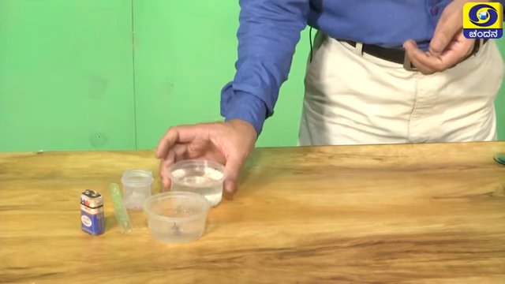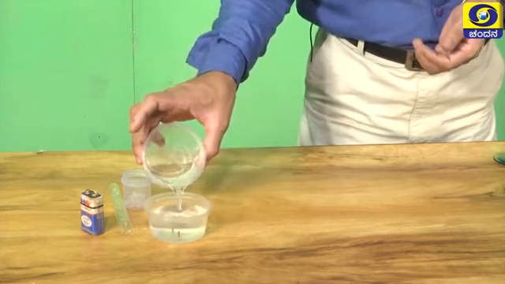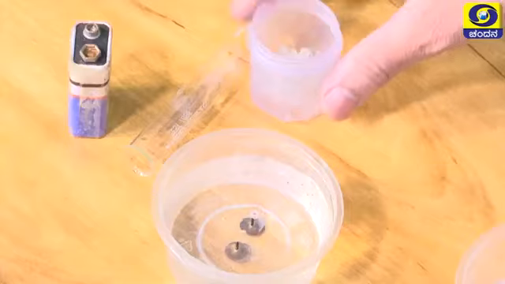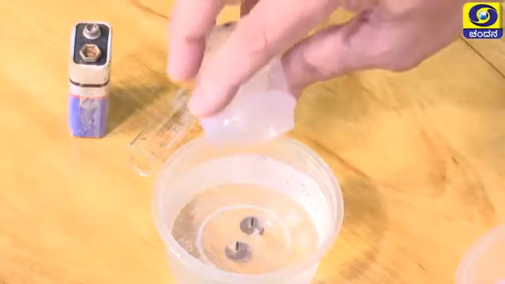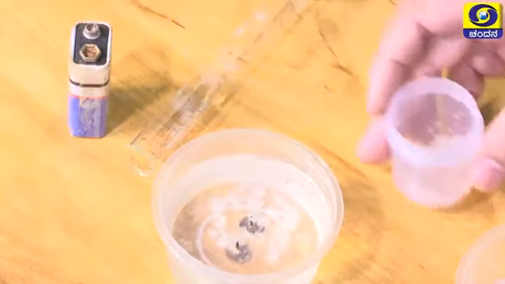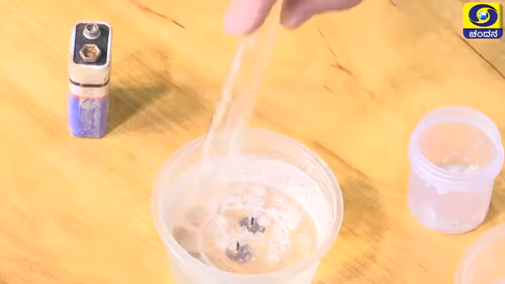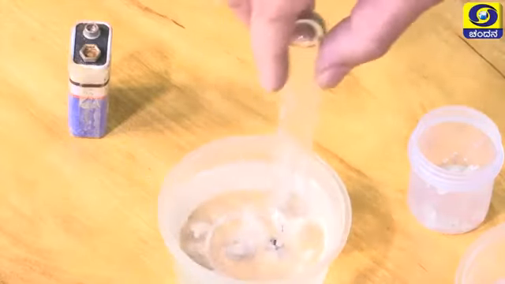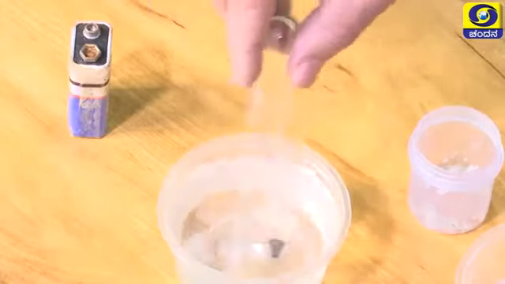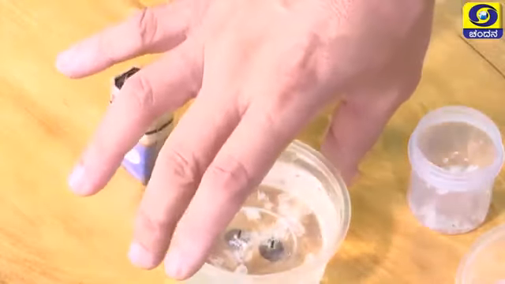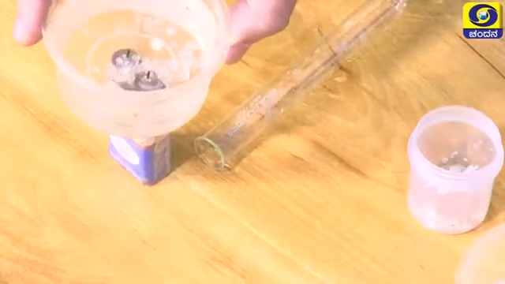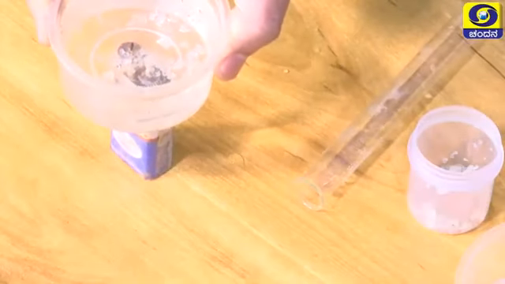Let me pour some water into this cup. Let me add some amount of salt. Let us dissolve salt. Salt acts as an electrolyte. Let me dissolve the salt and now observe what happens carefully. Are we observing any change?